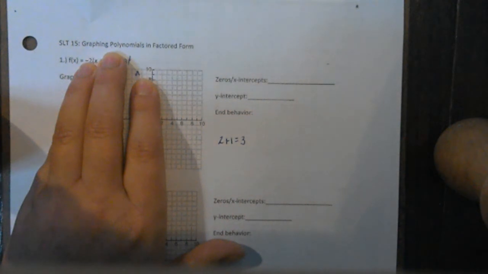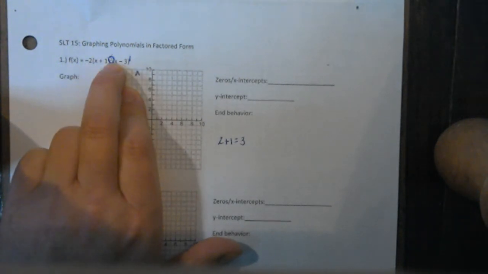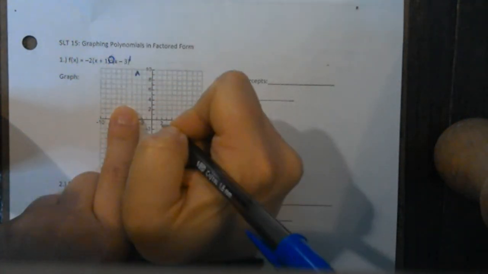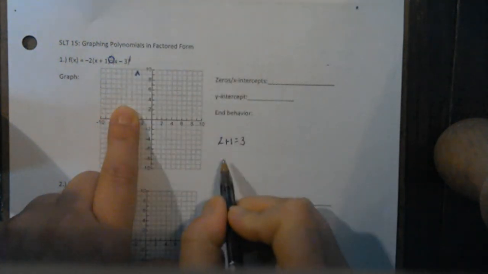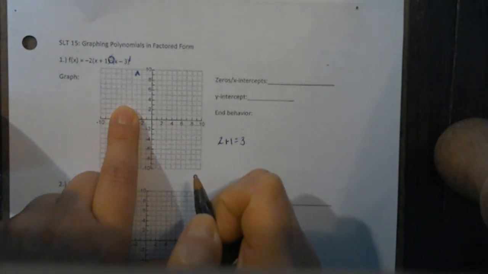Today we will be working on SLT 15, graphing polynomials in factored form. We will look at our exponents of 2 and 1, as well as our leading coefficient of -2. Our leading coefficient of -2 tells us our graph starts here. Our exponents of 2 and 1, 2 plus 1 equals 3, tells us our function is odd.